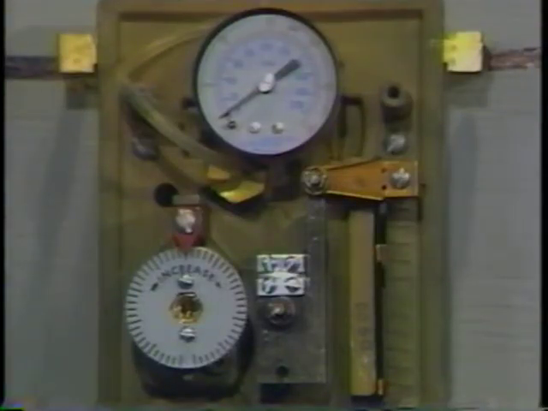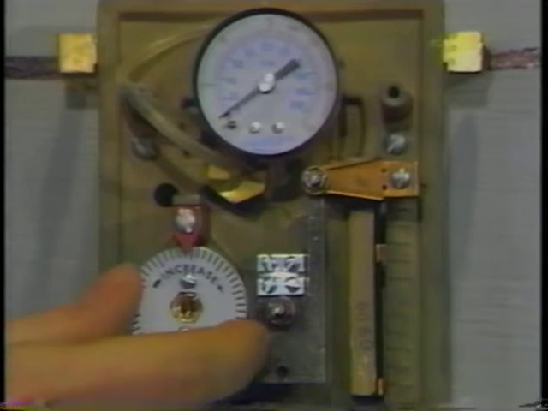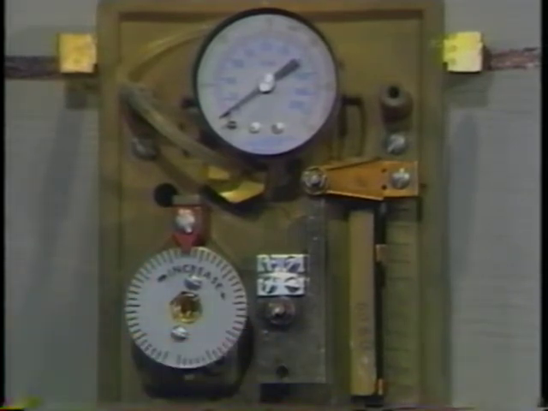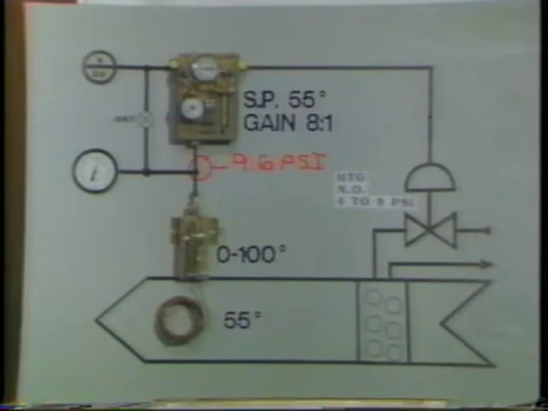Going back now to the second step of calibration, we want to position the dial for 55 degrees. The dial is at 50 degrees now, so I want to increase by 2 1/2 graduations, or 5 degrees, to change from 50 to 55. Now we're ready to execute the third step of calibration. That is, to produce an output pressure equal to the pressure noted in step 1.